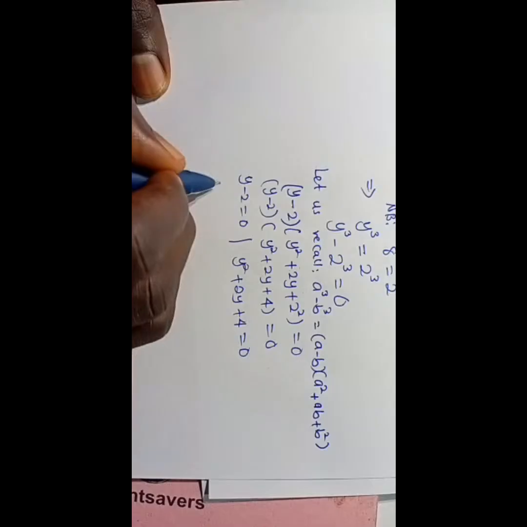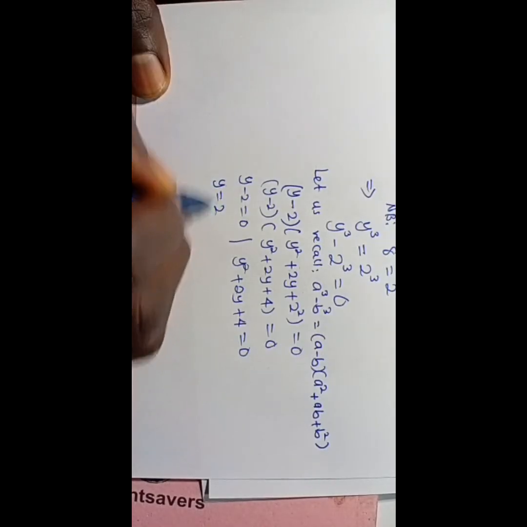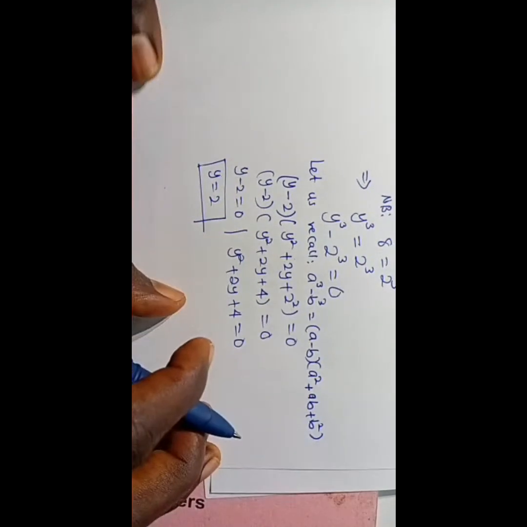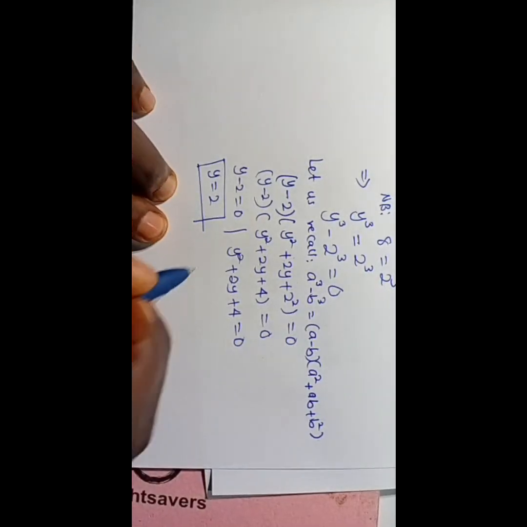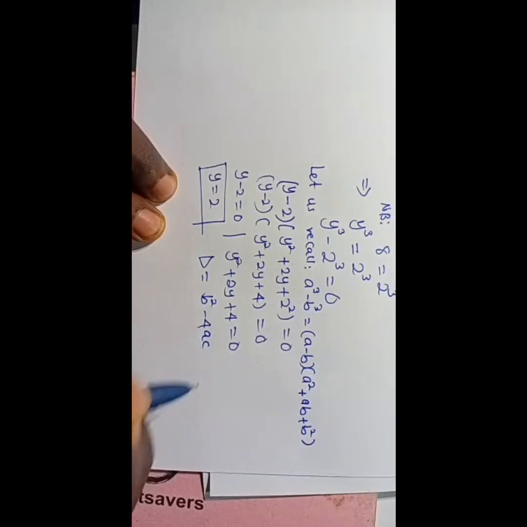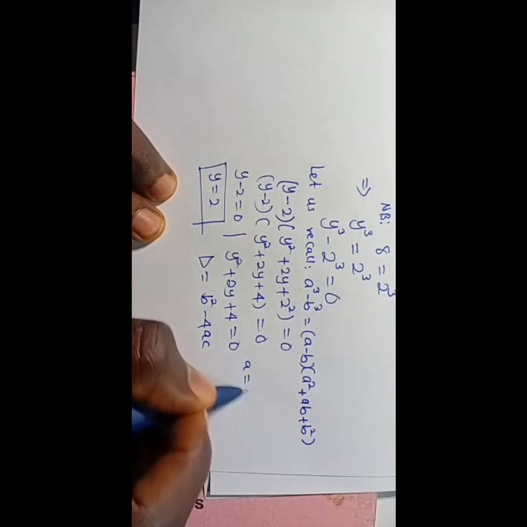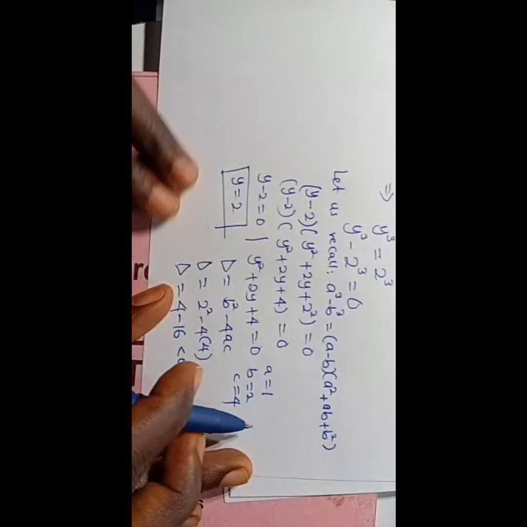Then from here, we have y equals 2. Let's test the discriminant for the other factor: b² − 4ac, where a equals 1, b equals 2, c equals 4. 2² − 4 times 4, we have 4 − 16, which is less than 0.